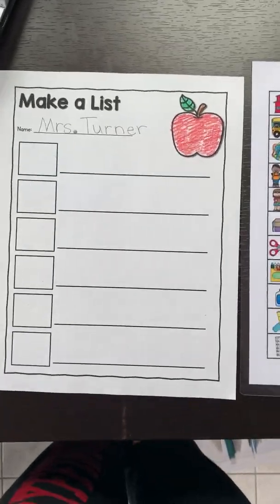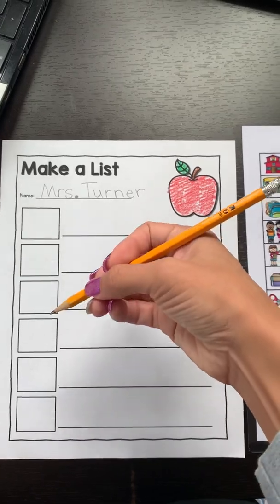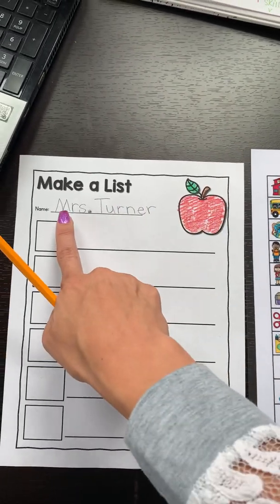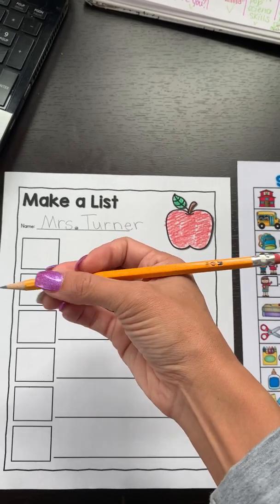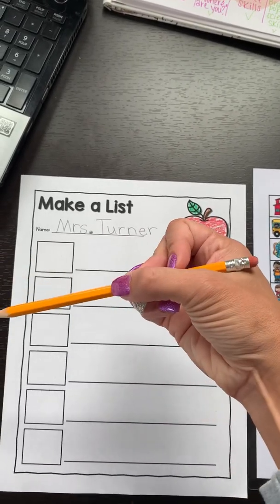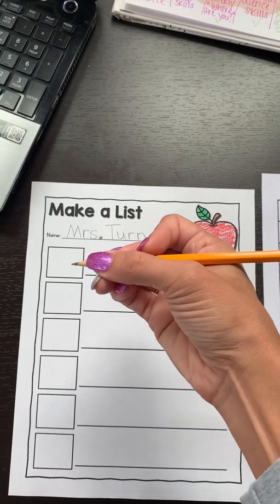Now, whenever we do an assignment, the first thing we do is always the same. We take out our pencil and write our name. In Spanish, we say lápiz. To hold your pencil, you're not going to hold it up here. You're not going to hold it in the middle. You're going to hold it out close to the bottom.